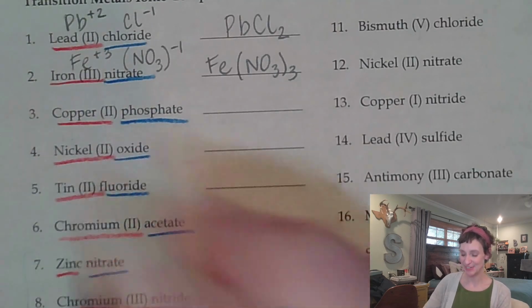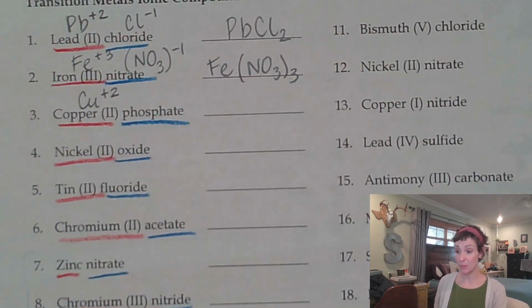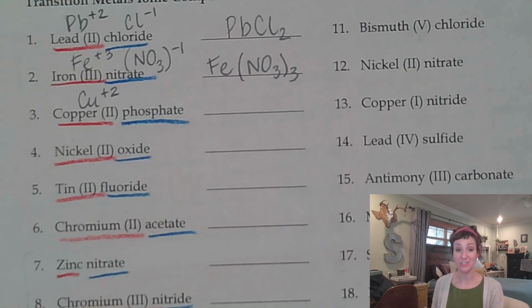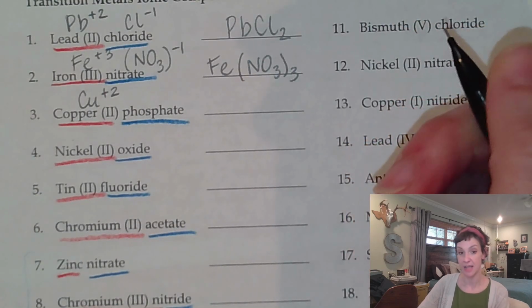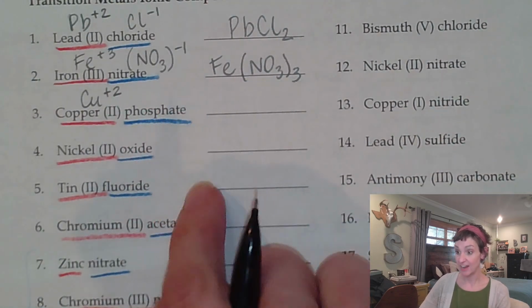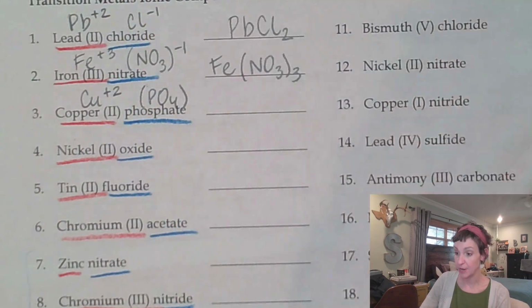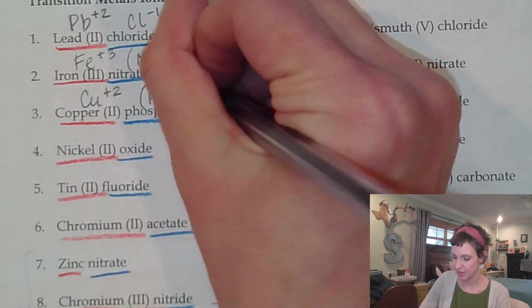Copper with a +2 charge. Noticing each one of my Roman numerals, these are for metals, so they've got to form those positive oxidation numbers. They're going to lose electrons because they're cations, so they always are plus. Phosphate, polyatomic ion in parentheses, PO4. He's got a -3 charge.